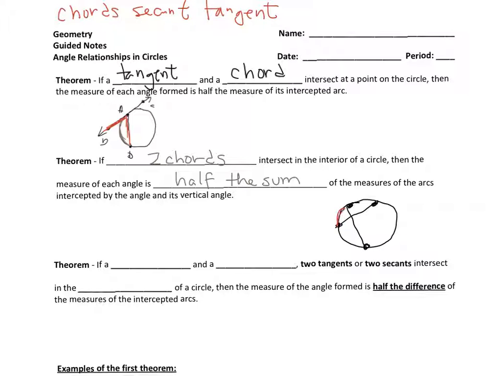So what this says is if I take this arc plus this arc, and I add them together and divide it by 2, that will give me this angle measure here. So the angle measure is equal to the two arcs, we'll call it arc 1 plus arc 2, divided by 2. So I add the two arcs and I divide by 2, and that would give me my angle. And of course it's both angles, because this angle over here, because it's vertical, would be the same angle as well.